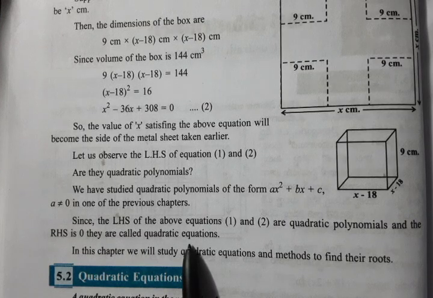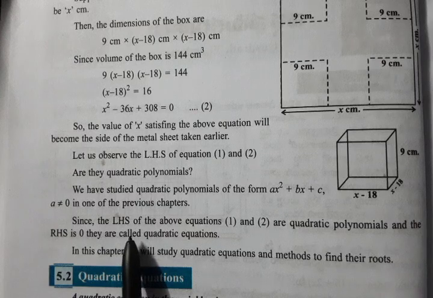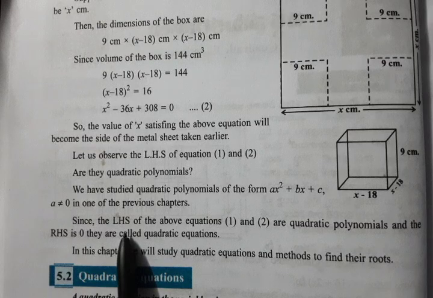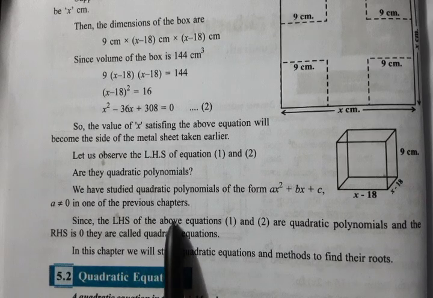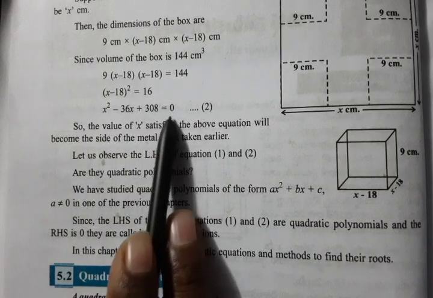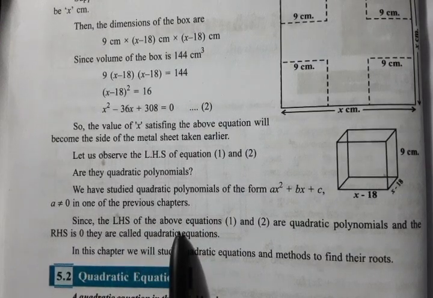The difference, as we already learned earlier, is that an expression with a quadratic polynomial is one thing, and here we also got a quadratic polynomial. But if it is equal to 0, then it is an equation, because we can solve it.